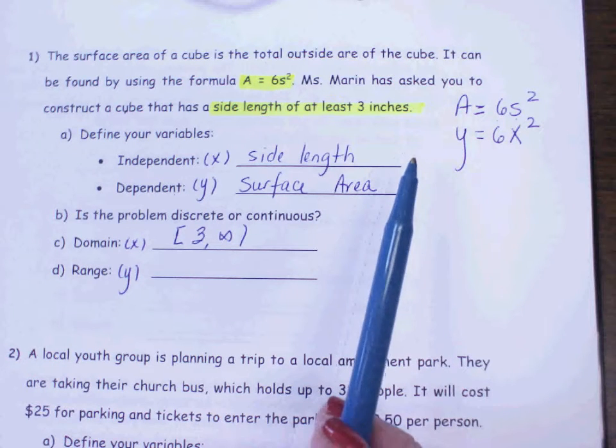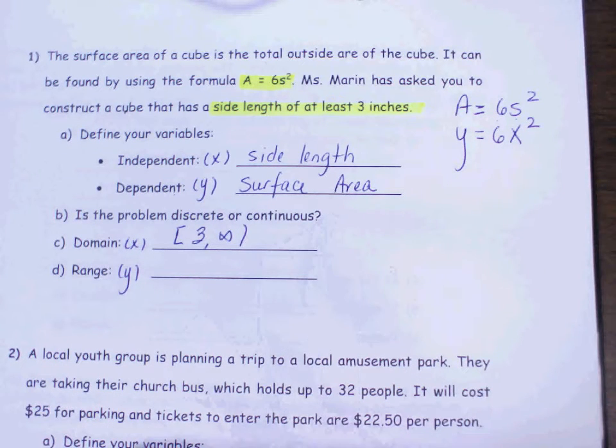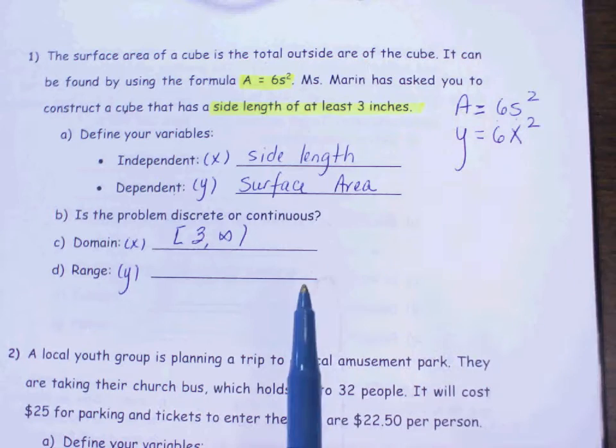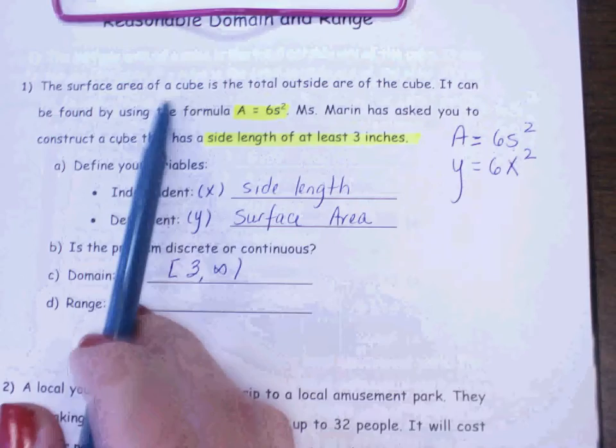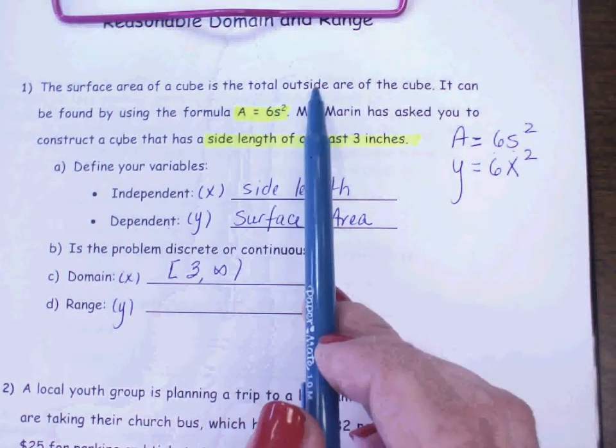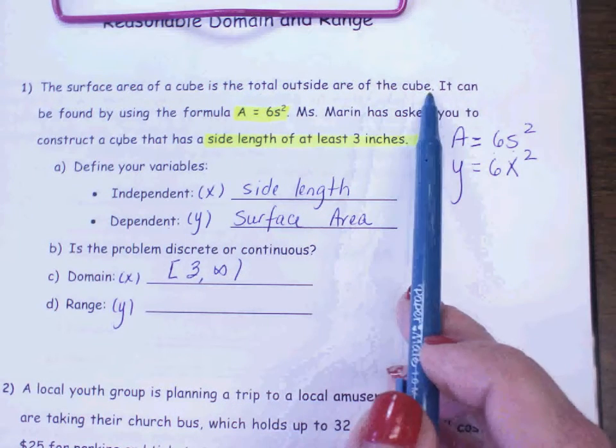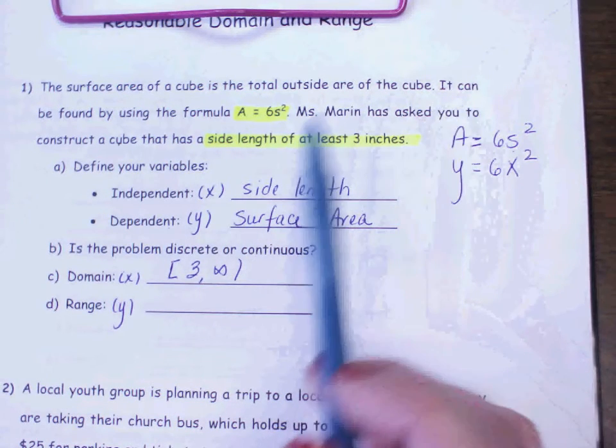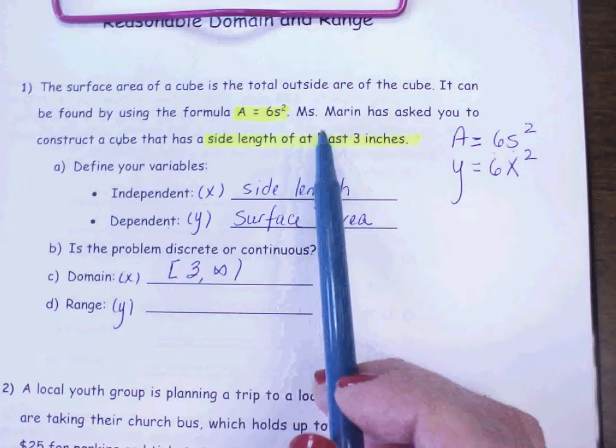How could the side length and the surface area be the same? Do we even know what surface area is? It tells you right here. It's the total outside area of the cube.